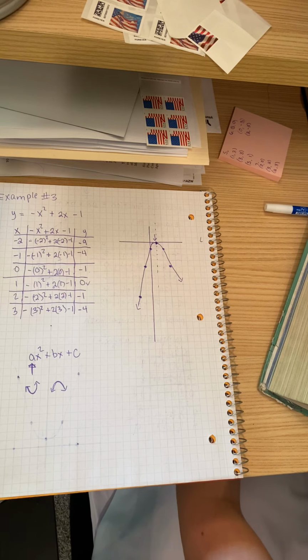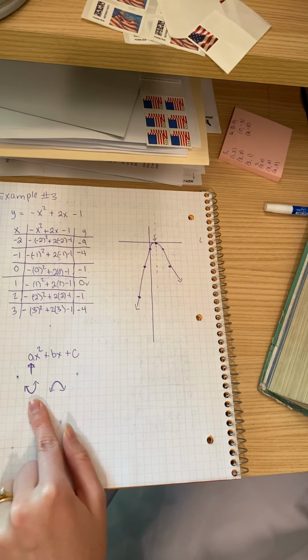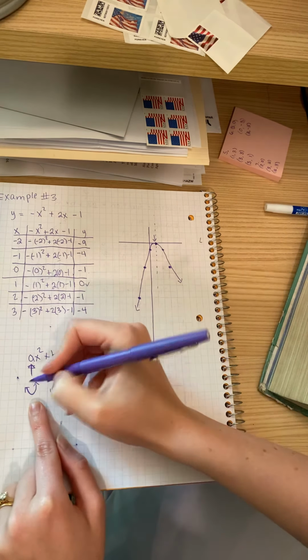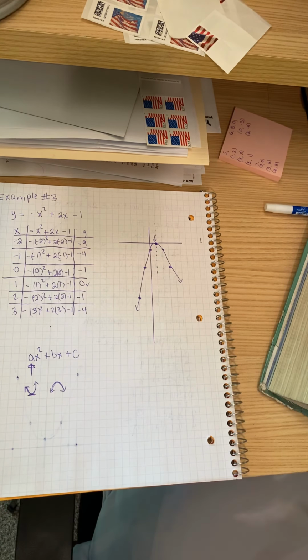All right. When a is greater than 0, as in example 2, the graph of the function opens upwards. In this case, the function has a minimum value. So again, if you're opening upwards, you're smiling, you have a minimum value, which is the y-coordinate of the lowest point on the graph. I'll explain that in a second.